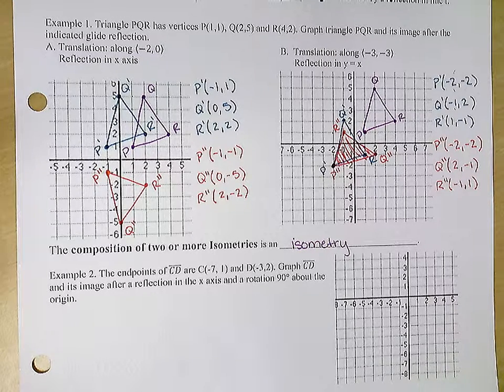It didn't get bigger, didn't get smaller. We didn't add an extra segment in to make it a rectangle, nothing like that. So it stays that same size and shape even though you're doing more than one transformation. That's all this is saying.